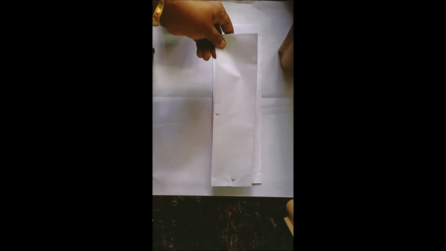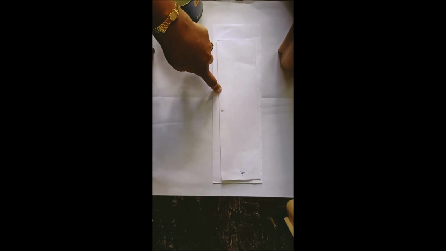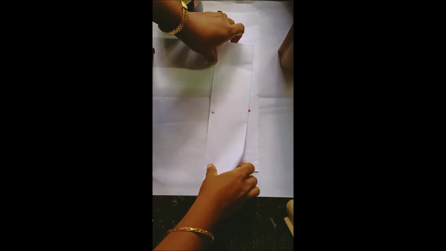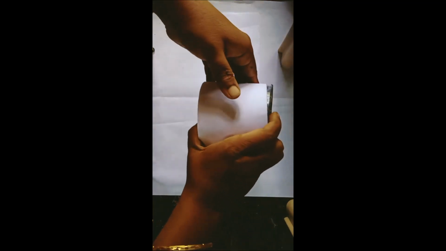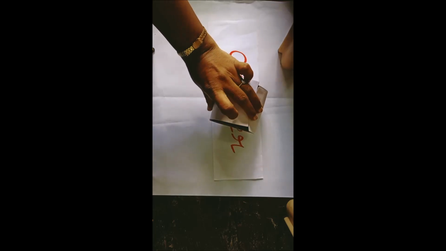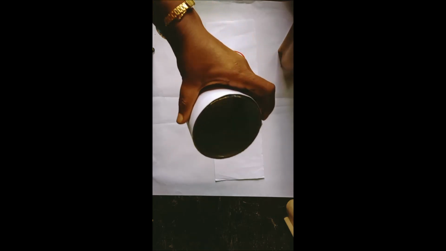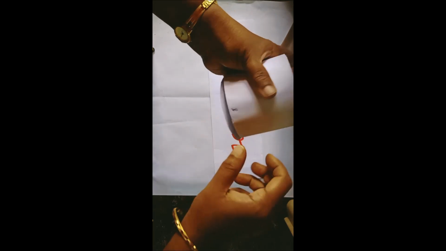See here, children, this is a rectangle sheet. This side is said to be the length of the rectangle and this is the breadth of the rectangle. By folding this paper and joining this side, you get one cylinder. For example, see here, now I am going to join this paper. See here, now we have got a cylinder. So what are the top and the bottom of the cylinder? They are nothing but circles. Thus we got a cylinder.